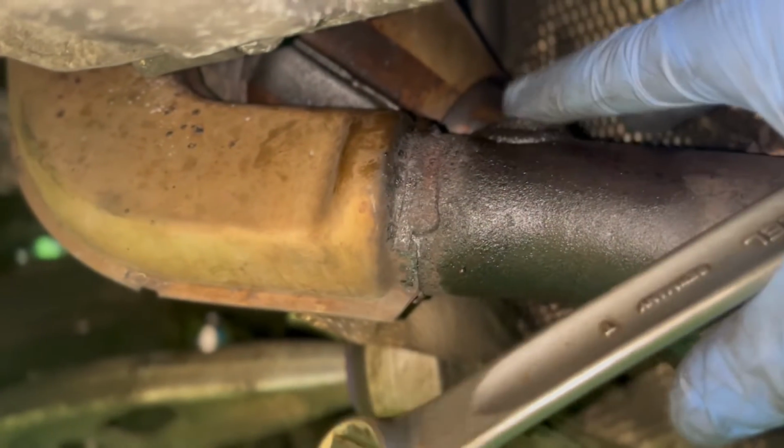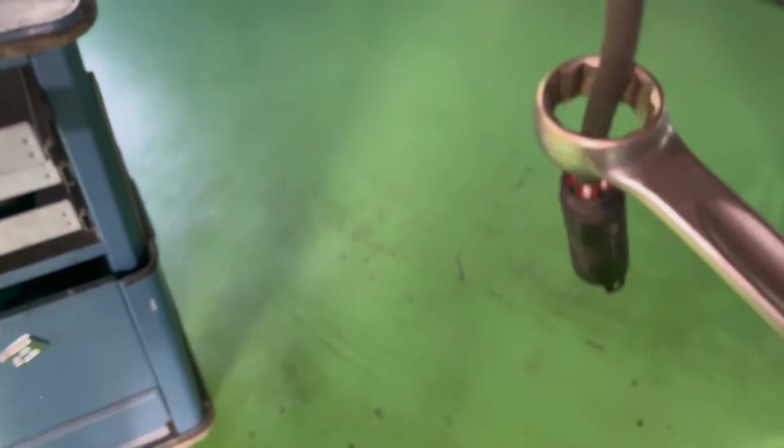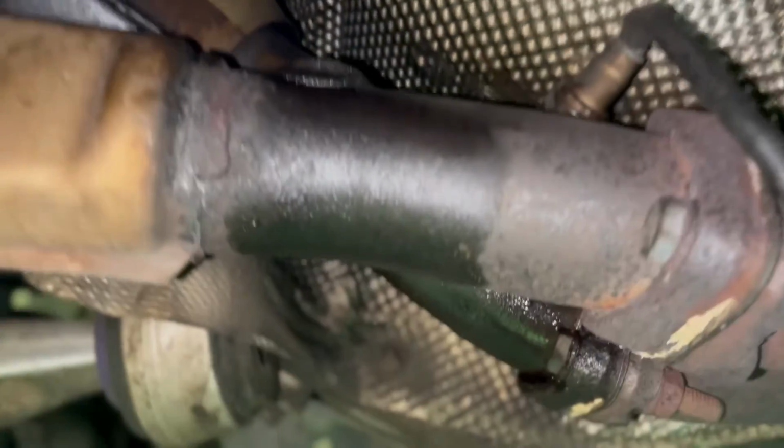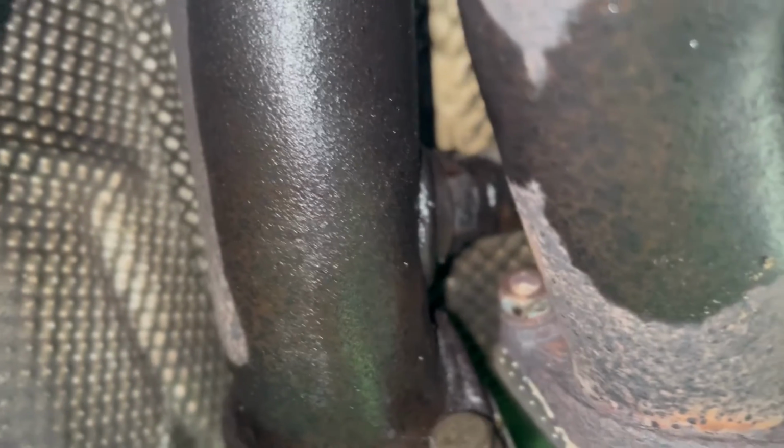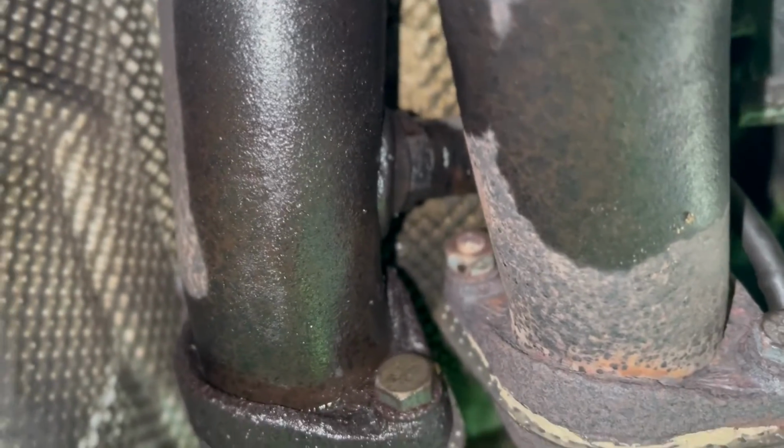This one here, it sat right there. That was pretty easy. You just pull this through, put it on and turn it off. But this one, yeah, I'll need to get a special tool for that.